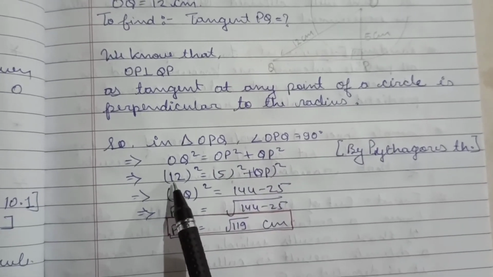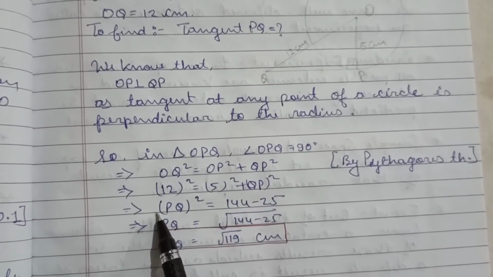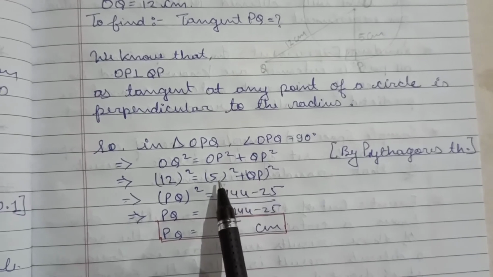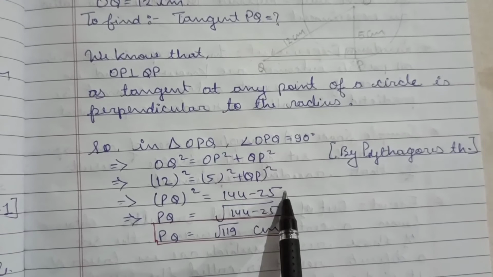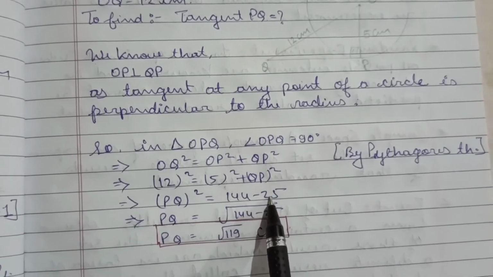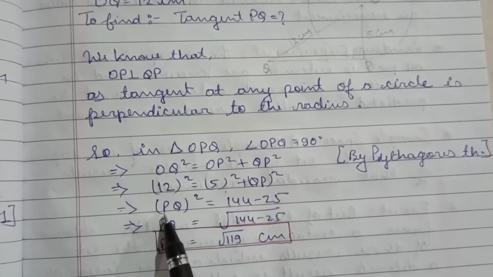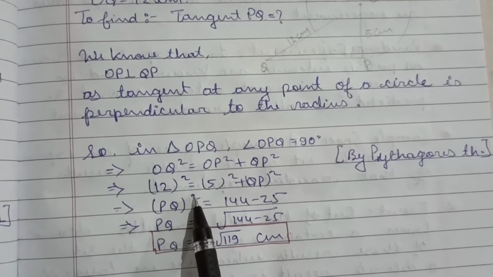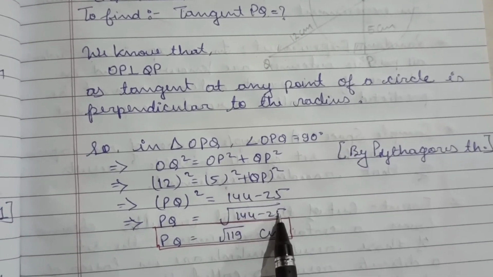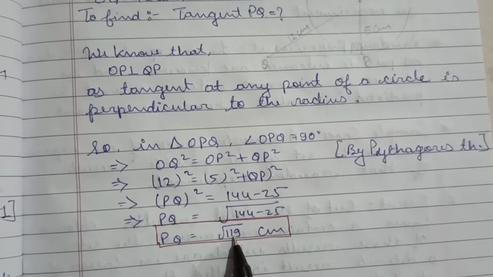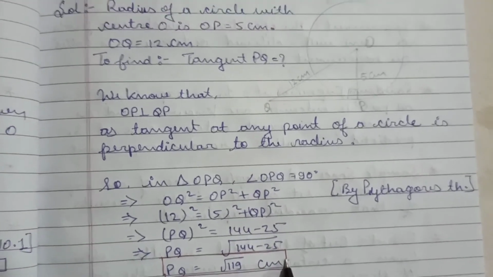Now 12 square is equal to 5 square plus QP square, which implies that if we transpose this 5 square to the LHS, it will become 12 square is 144, 5 square is 25. So 144 minus 25, so PQ square is equal to 119. Now we need to take the square root, so PQ is root over 119 centimeter. So the length of PQ is root 119 centimeter.